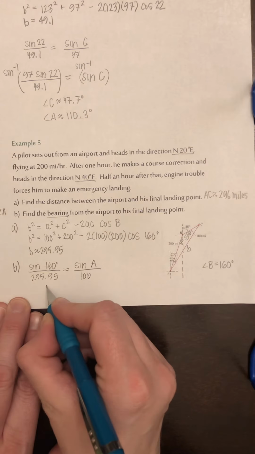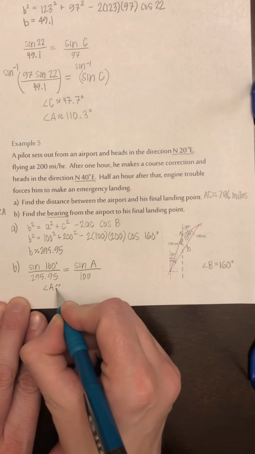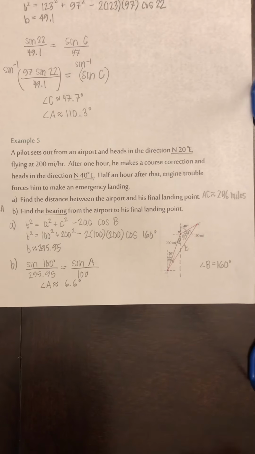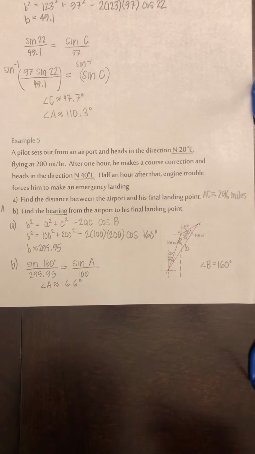And hopefully everybody's got something. I'm finding out that angle A is approximately 6.6 degrees. All right, not too hard, but not the final answer.